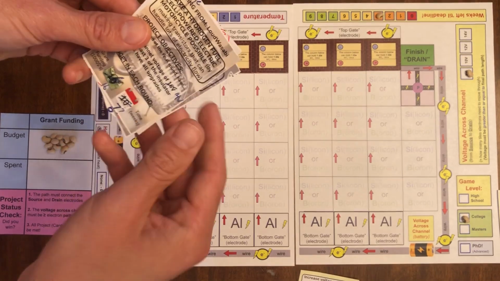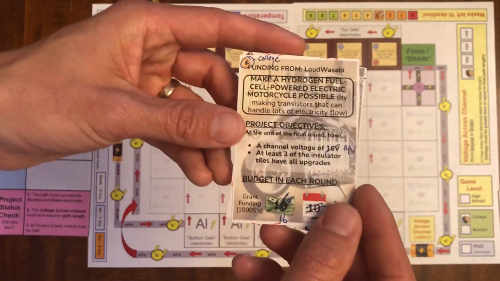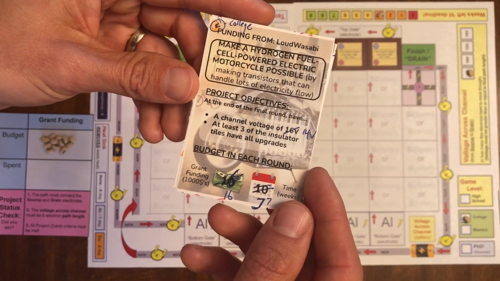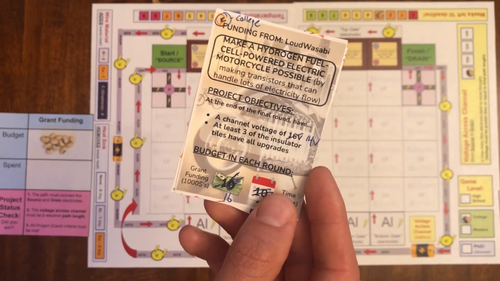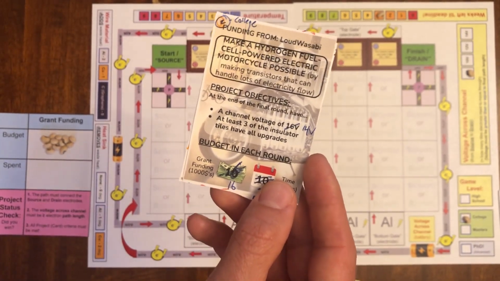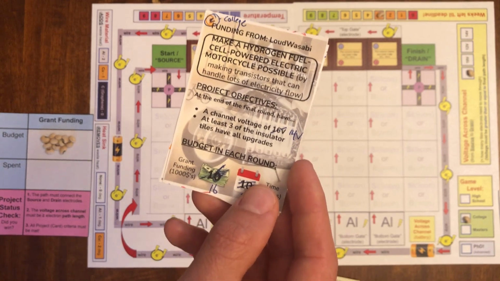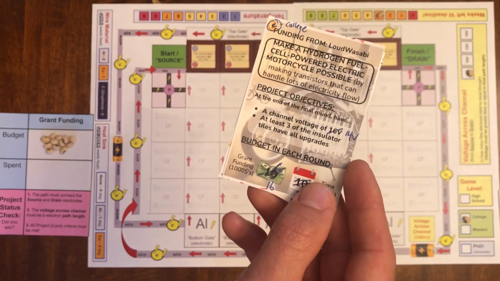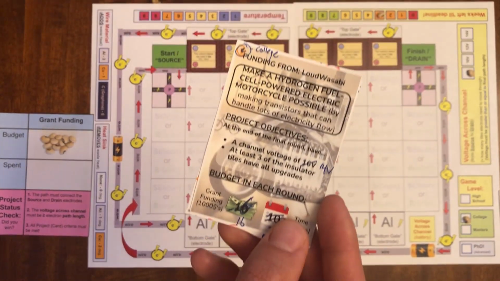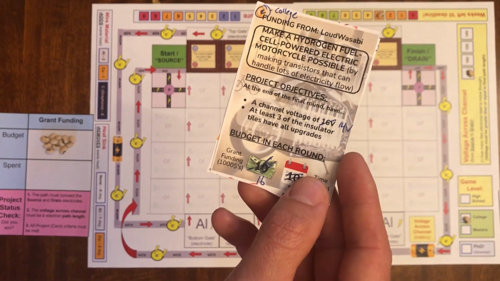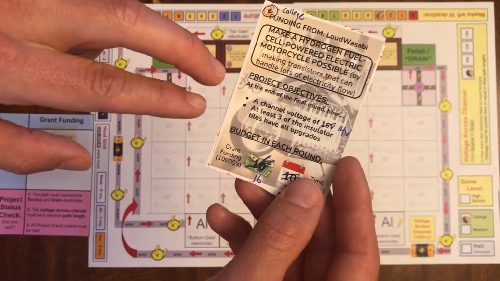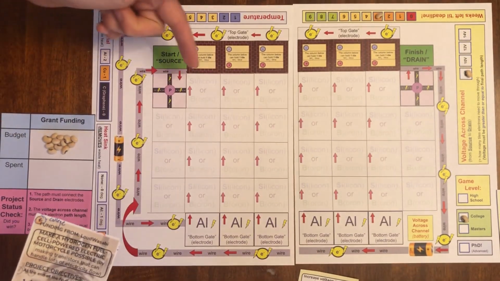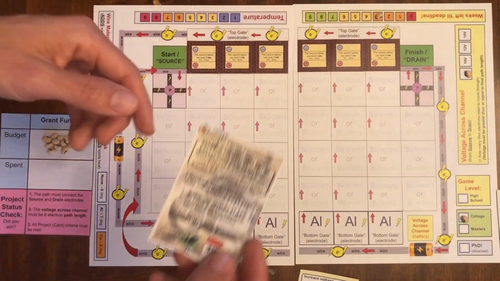So we are now getting funding from Loud Wasabi, and we're trying to make a hydrogen fuel cell powered electric motorcycle possible. All right. And we're going to do this by making transistors, this thing, that can handle lots of electricity flow. So we have 2 specific project objectives in addition to the general requirement to create the path, right?